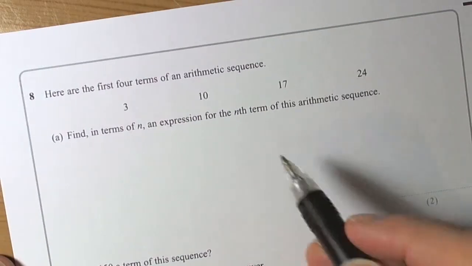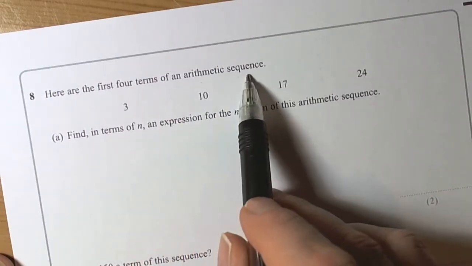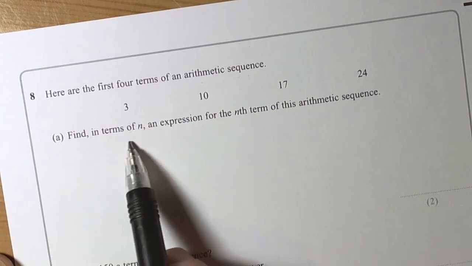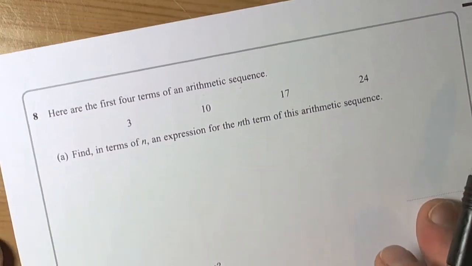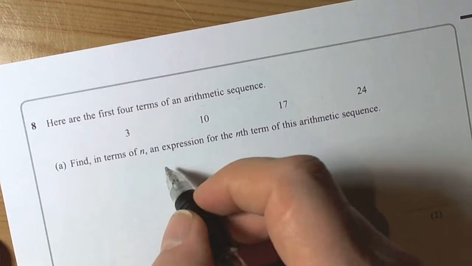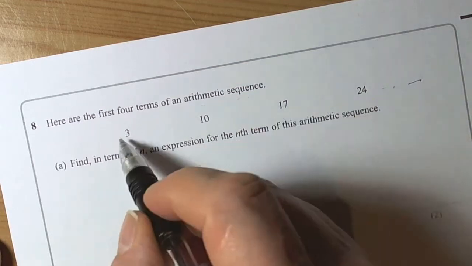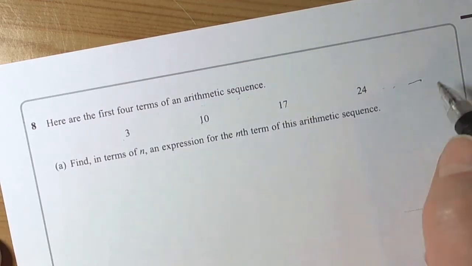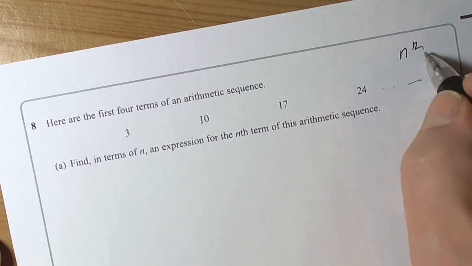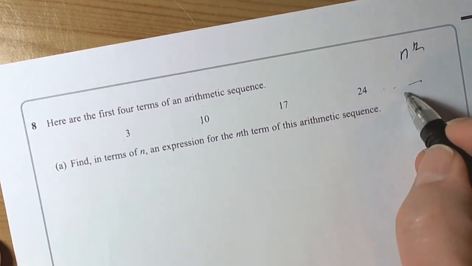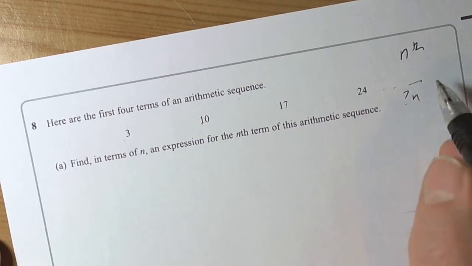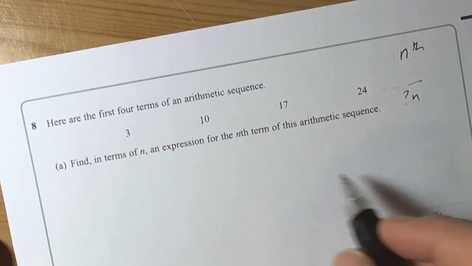So I've got a question here that has told us we're dealing with an arithmetic sequence, and it's asking us to find, in terms of n, the expression for the nth term. So that means somewhere along here we've got the first term, the second term, the third term, the fourth term. Somewhere on here we'll have the nth term, and therefore there's going to be something involving n here to tell us how to work out the value for any place in the sequence.